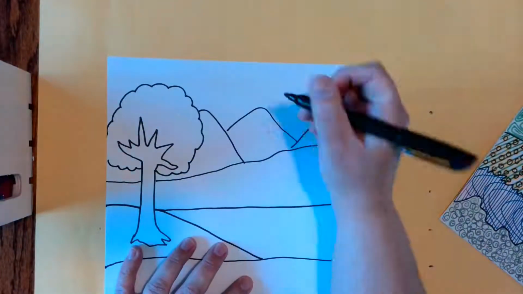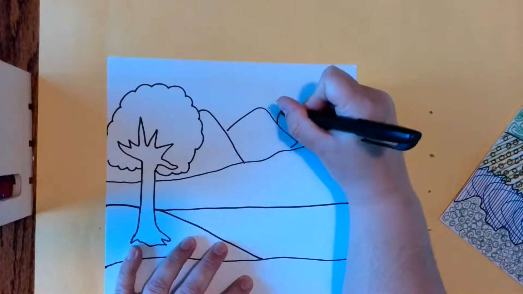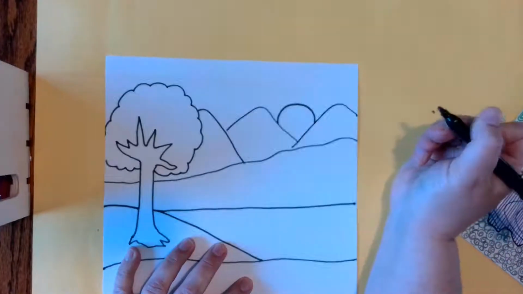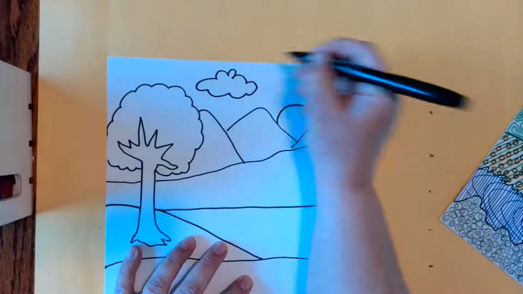Okay. And you can even add a sun in the sky. I'm going to have mine setting in between the hills here, and some nice fluffy clouds in the sky. Okay.